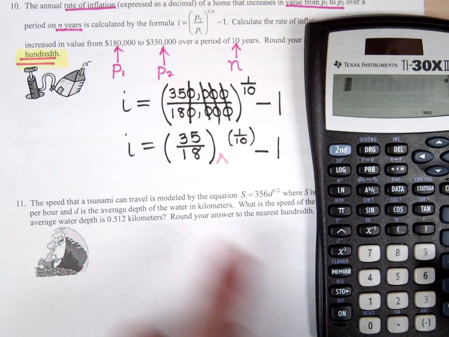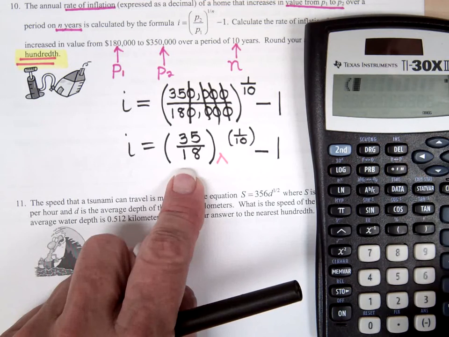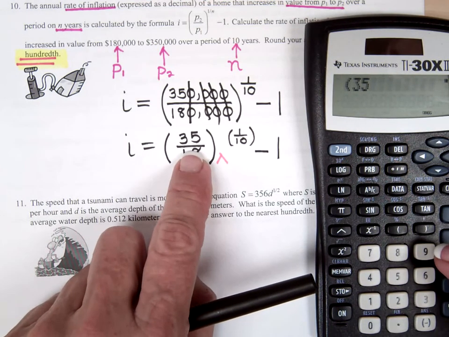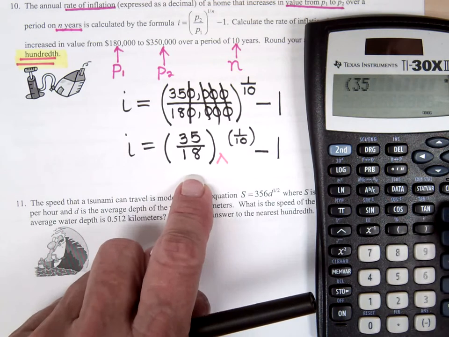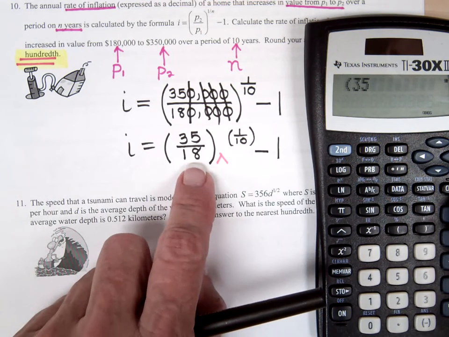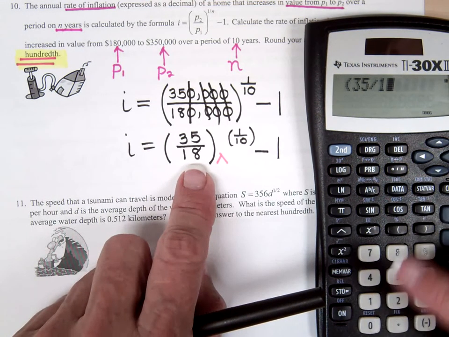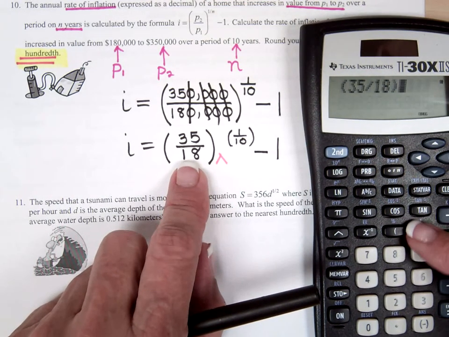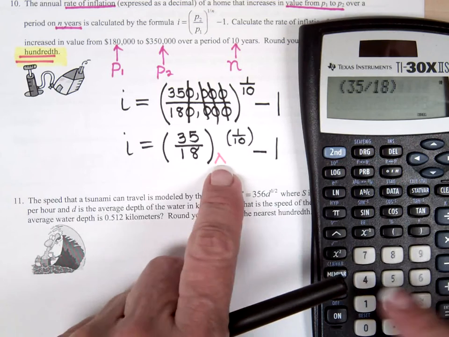So parentheses 35, and you can either do fraction bar 18 or divided by 18. It really doesn't matter because we're rounding, so I'm just going to hit divided by 18. But if you wrote fraction bar, that's fine. And then close the parentheses. Then there's our hint. Don't forget the caret.